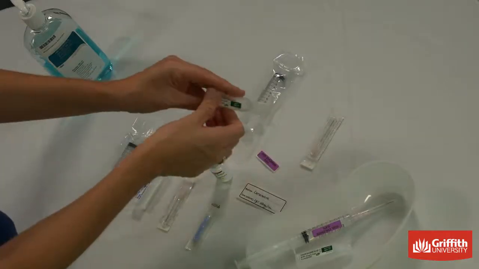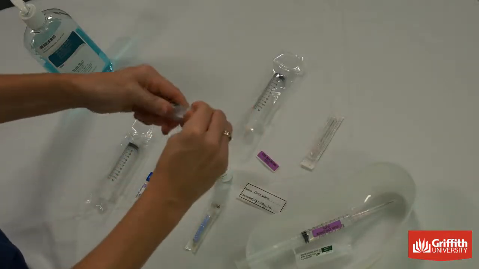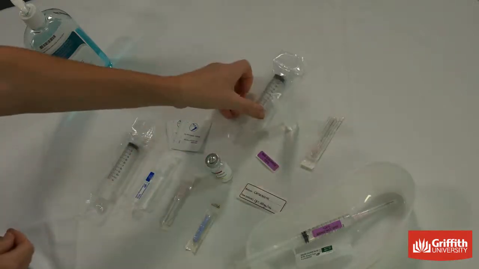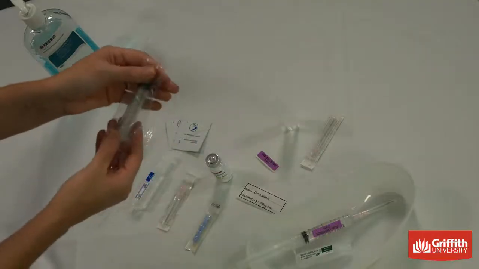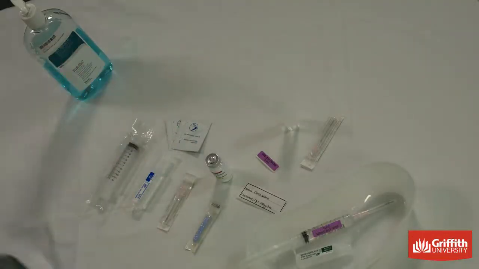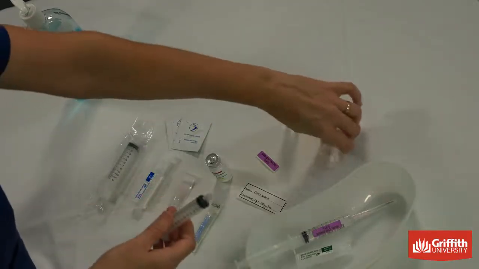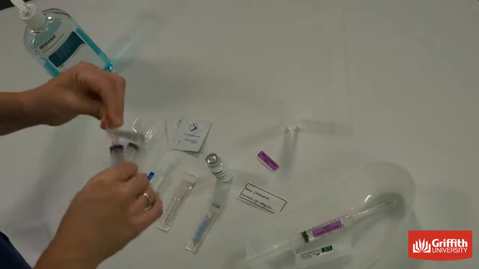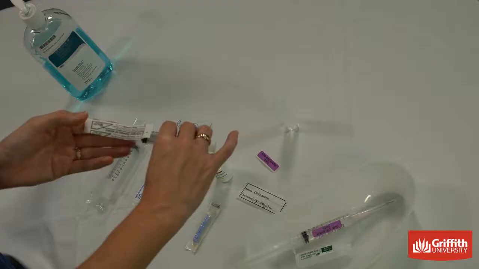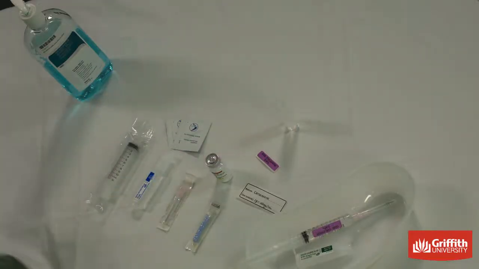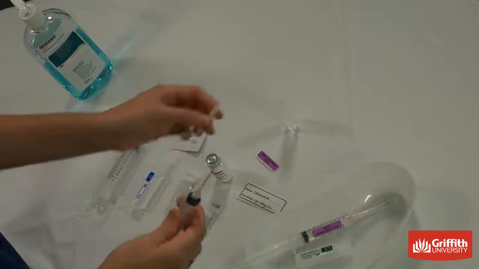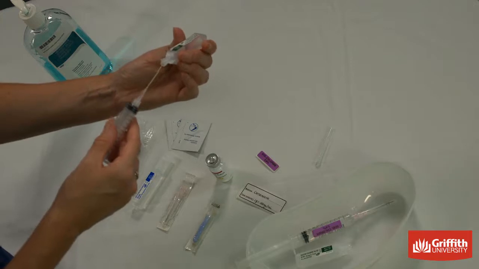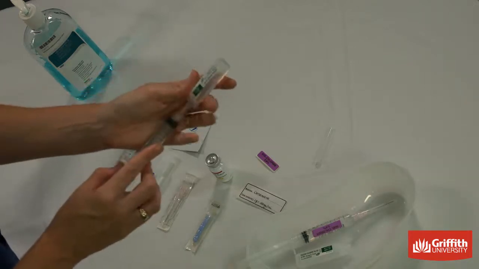The second flush is the post normal saline flush. So again, removing the cap, getting your 10 ml syringe and 18 gauge blunt drawing up needle. Again, you'll need to safely draw up the 10 ml saline without contaminating the saline container or the barrel of the syringe.